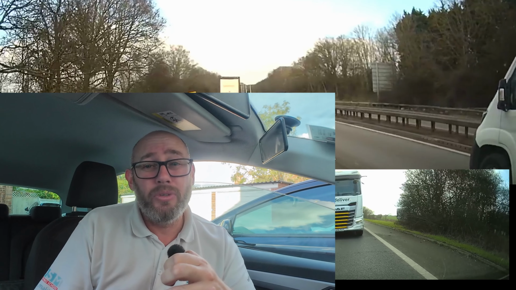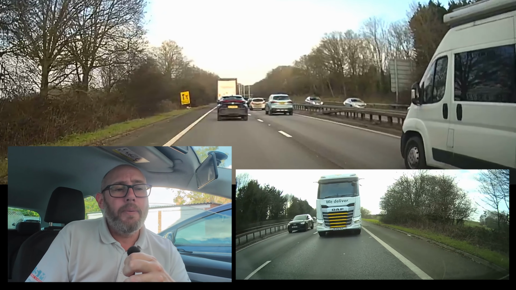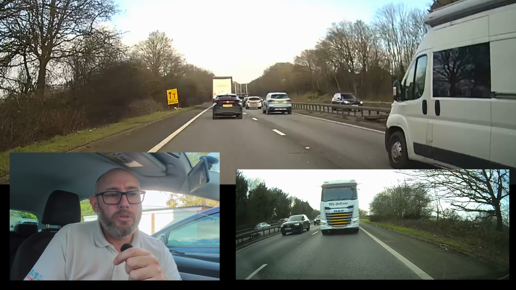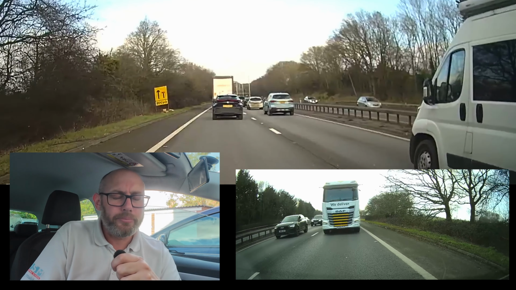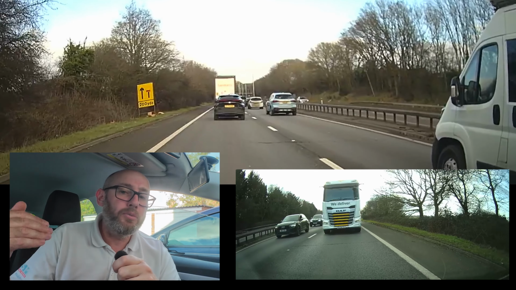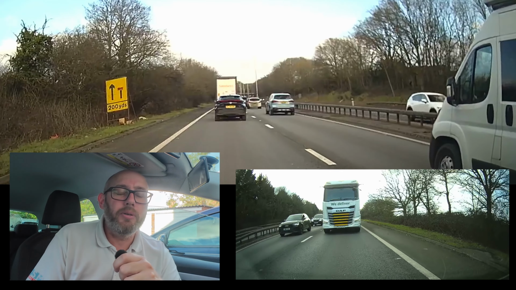So I had this opportunity a few months ago. I took a load of videos. The actual situation has been recorded on my old dash camera, front and rear. So as you can see, I'm approaching the 200-yard marker up here on the left. And it tells me that the right hand lane is the one that's going to be closing.